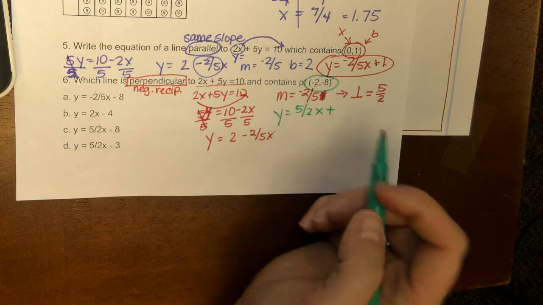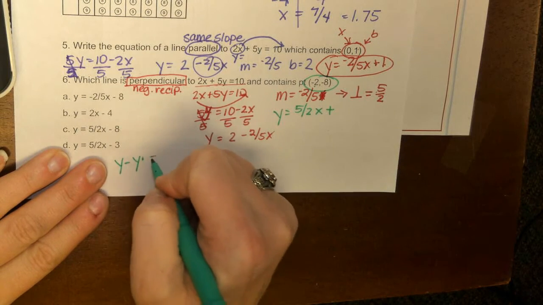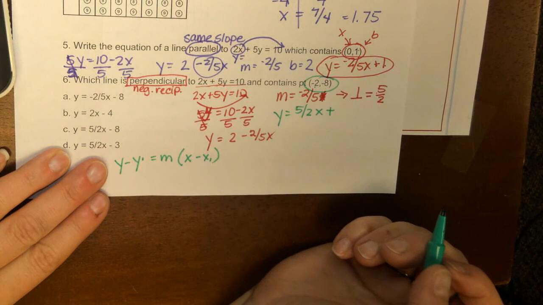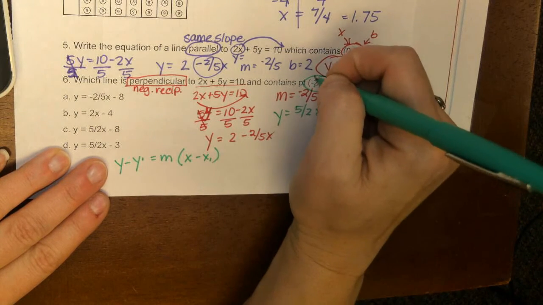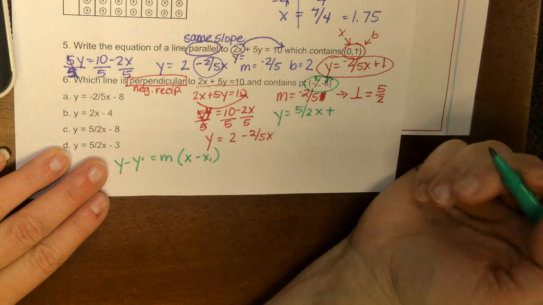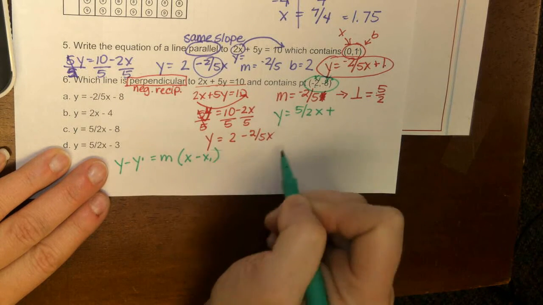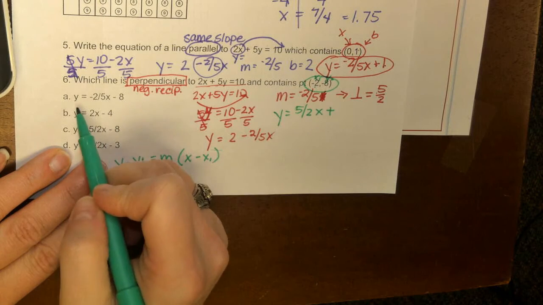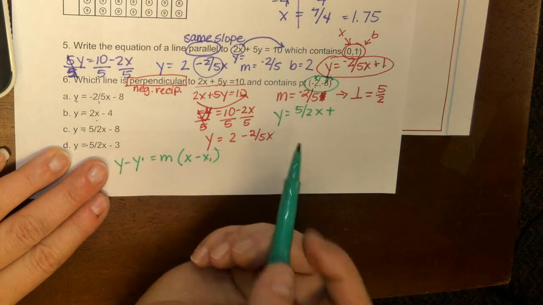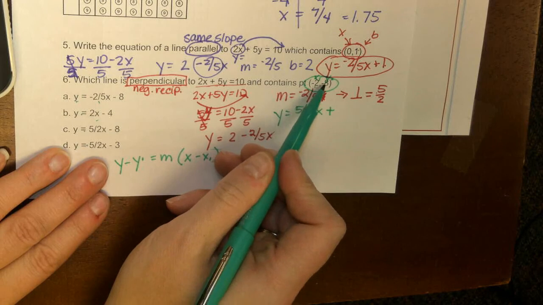Well, there's two ways you can do this. You can use the point slope formula, which is y minus y1 equals m times x minus x1, and that will be given to you. And this would be your x1 and your y1. Or you could plug each of these into the calculator and see which of these goes through negative 2, negative 8.